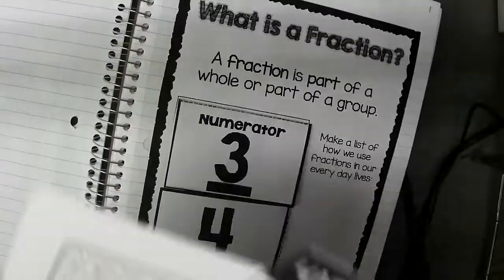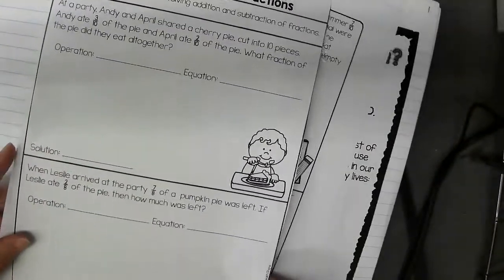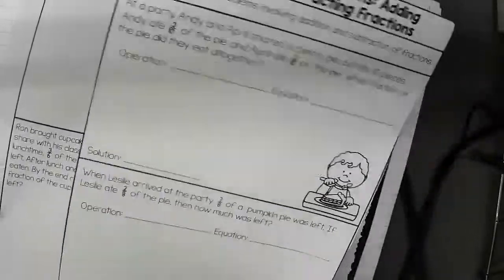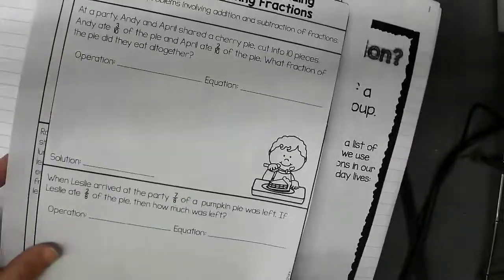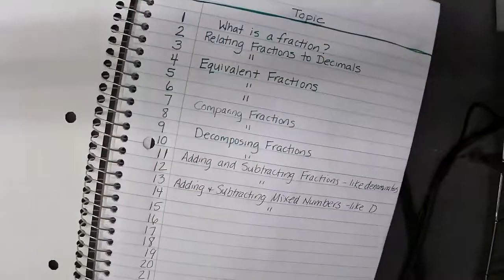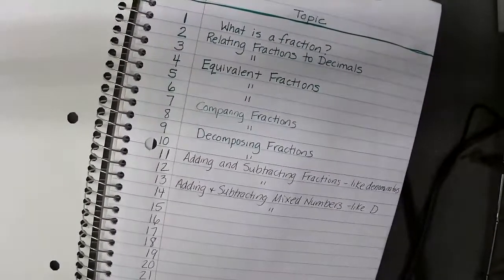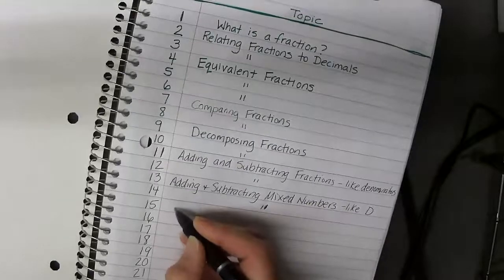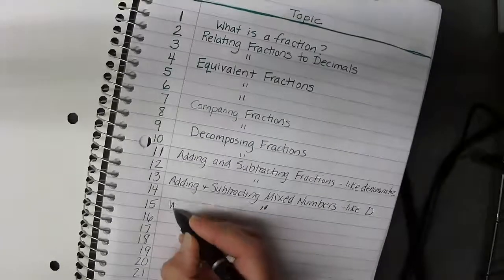Alright, today you need the word problems, adding and subtracting fractions. There are 2 sheets. You're really only going to need to cut out one of them. So the first thing I'd like you to do is turn to your table of contents. And on page 15, notice there's a ditto on 14 for me. On 15, you're going to write word problems.